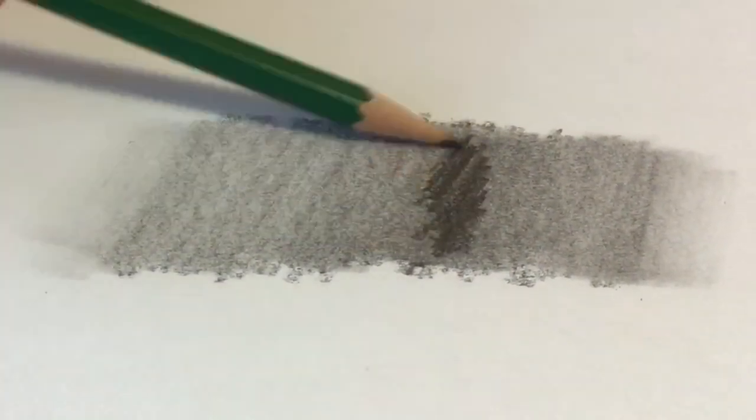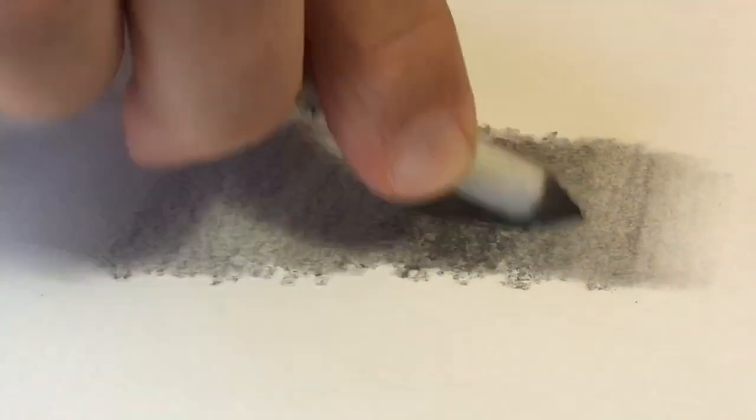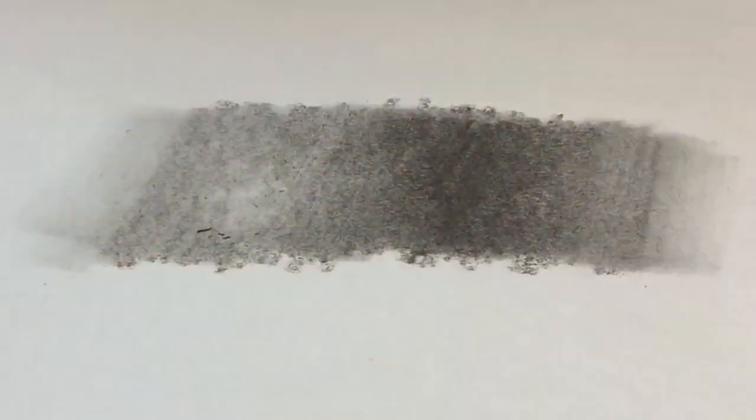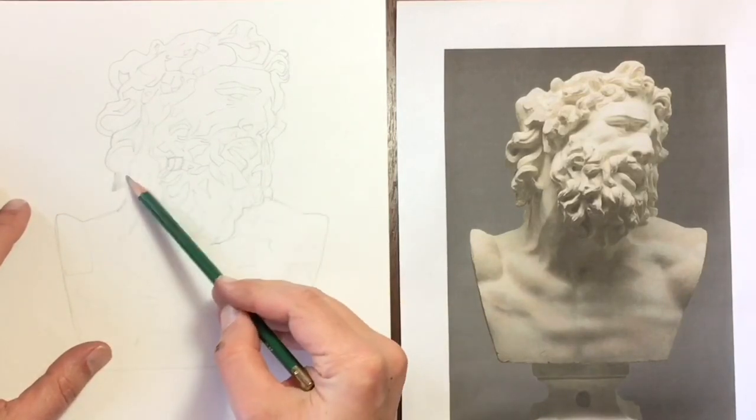Step 4 is to add the darkest darks on top of that smooth gray. And step 5 is to add highlights, which you can do with an eraser. So let's use those steps as I go through this example.